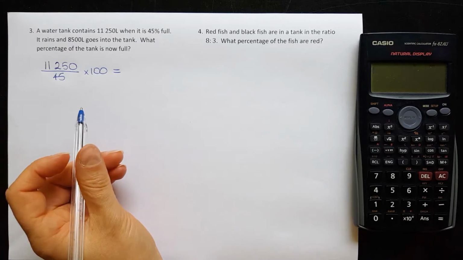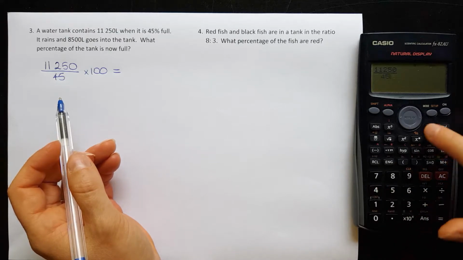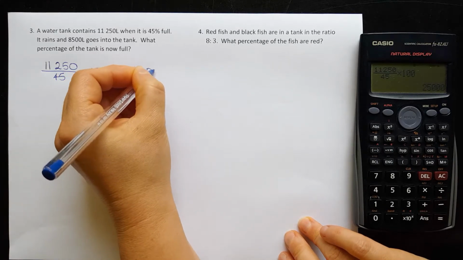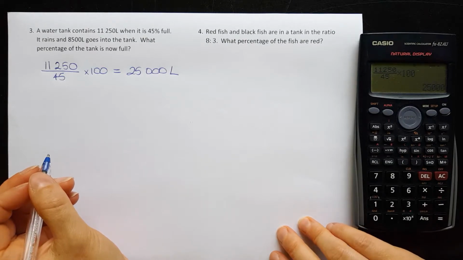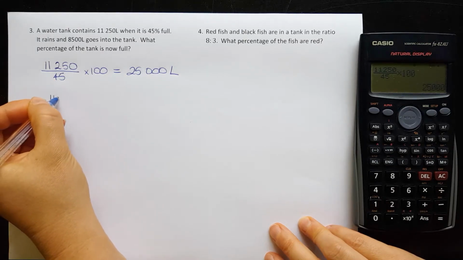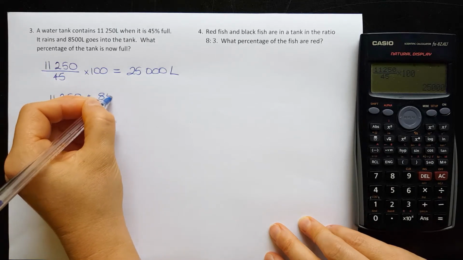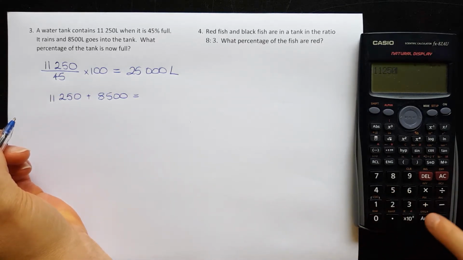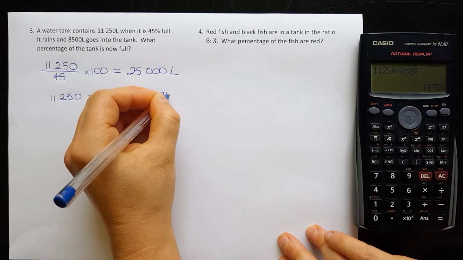Now we can use our calculator for question 3 and 4. So let's type this in. 11250 over 45 times 100. There it is. Our water tank can hold 25,000 litres. So let's find out how much water is now in our tank. We started with 11,250, and we've added 8,500 litres in the rain. If we add those together, our tank has 19,750 litres in it.